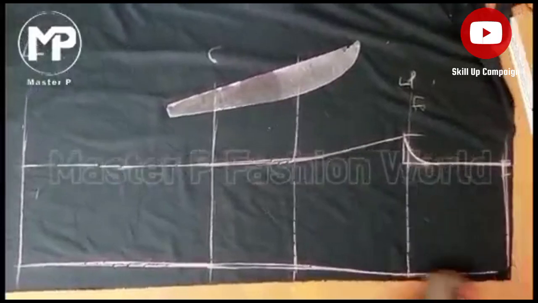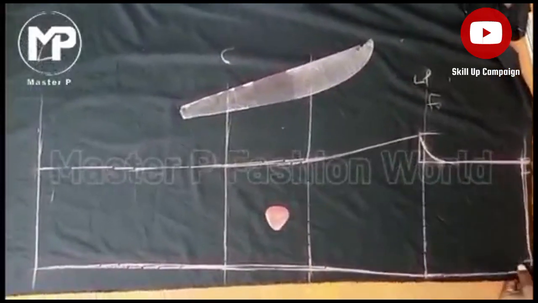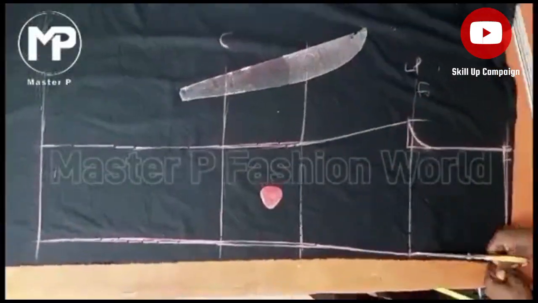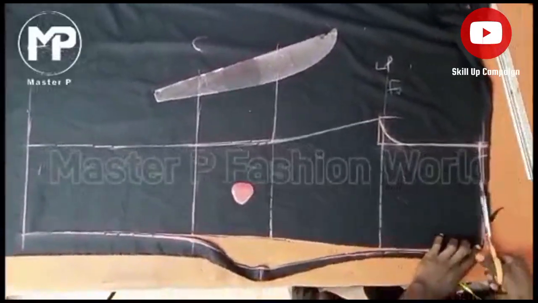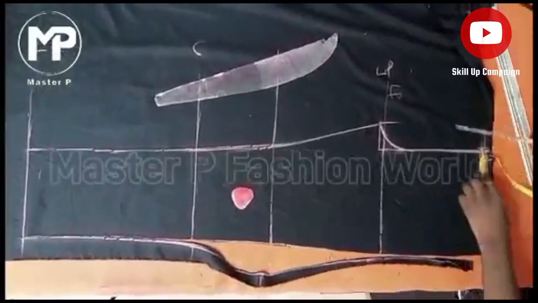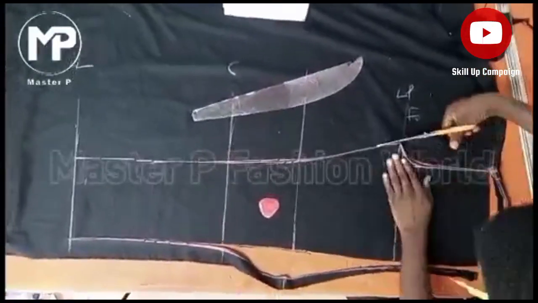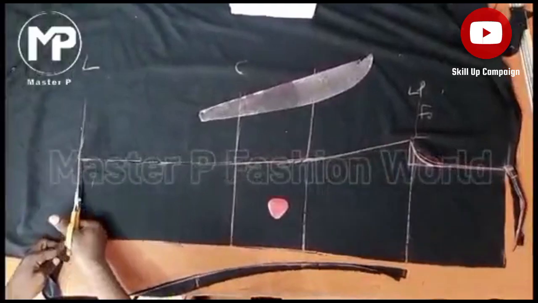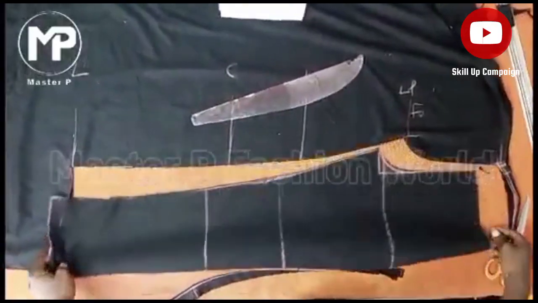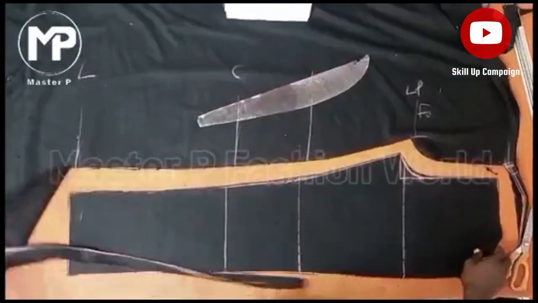We are done and ready to cut. So let's go. We are done with the cutting, and this is our trouser.